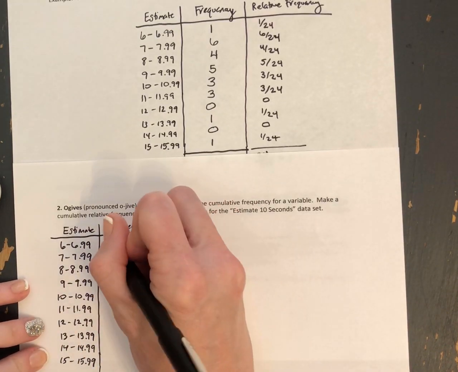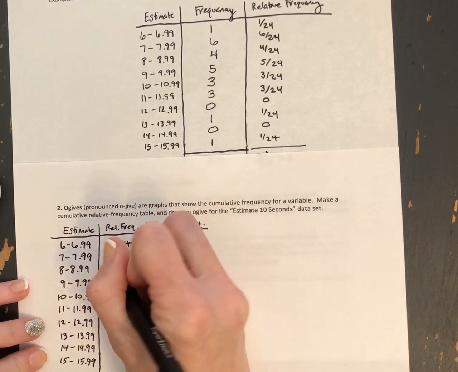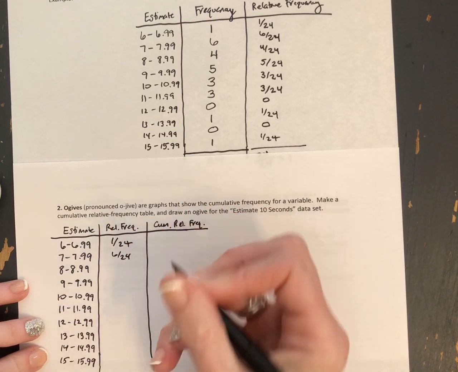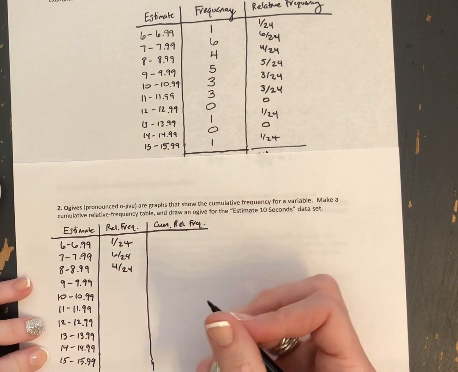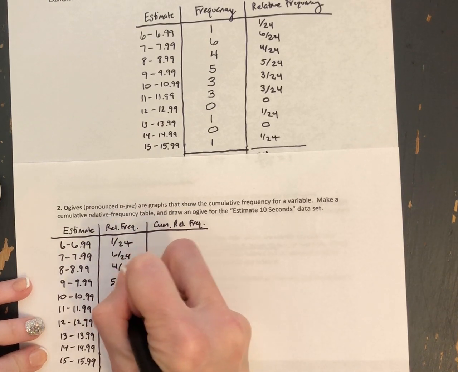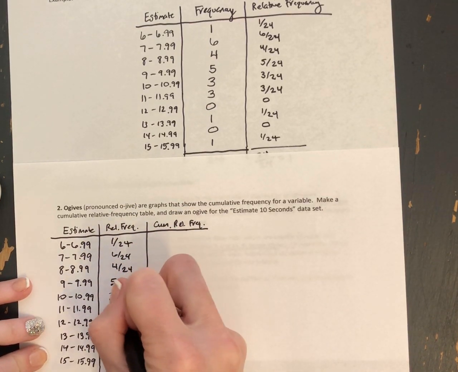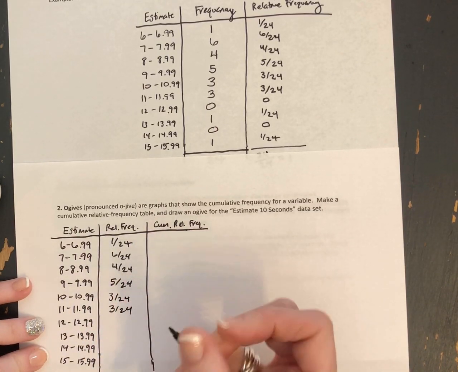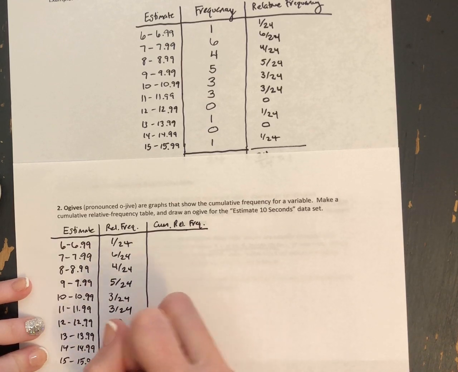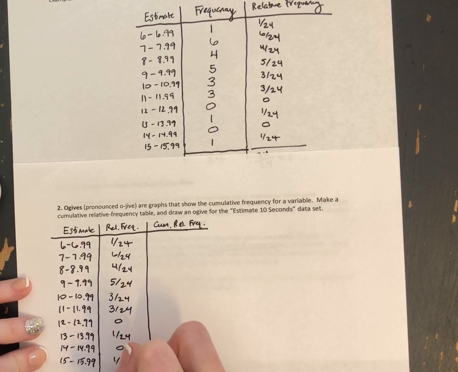And our relative frequencies, as a reminder, were 1 out of 24, 6 out of 24, 4 out of 24, 5 out of 24, 3 out of 24, another 3 out of 24, 0, 1 out of 24, 0, and 1 out of 24.